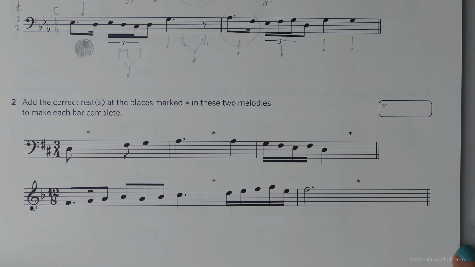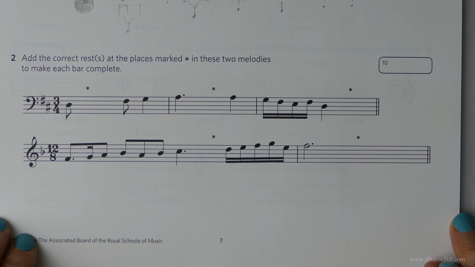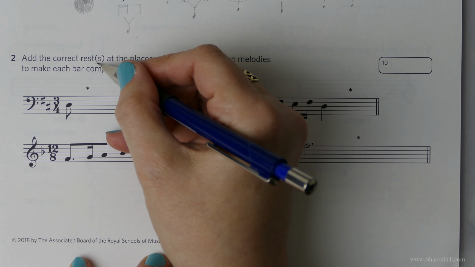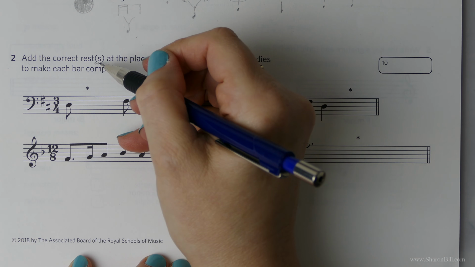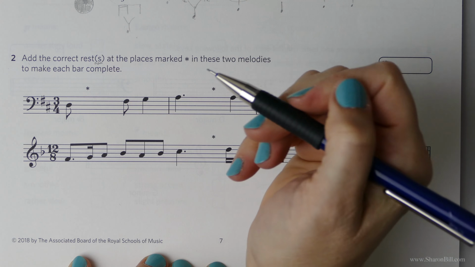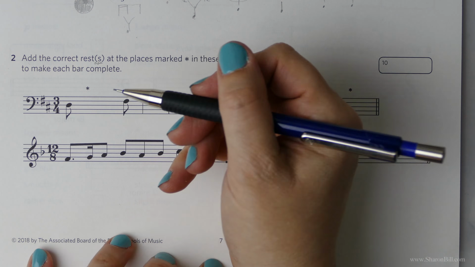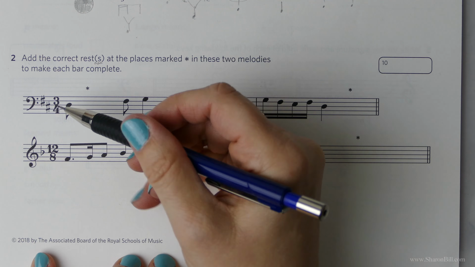So we're still looking at time signatures, but this time we're going to be completing some bars with the correct rest or rests. That's the important part there, because oftentimes we need to do more than one rest, because if you remember, the general rule is each new beat requires a new rest. So let's just bear that in mind.